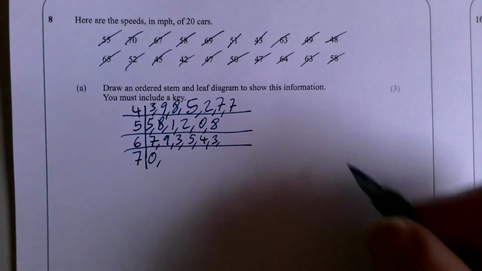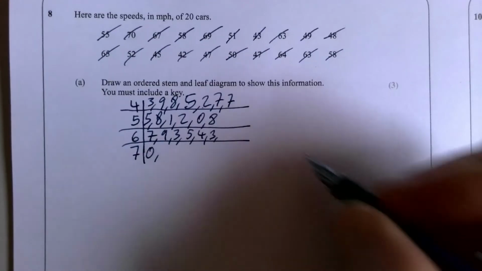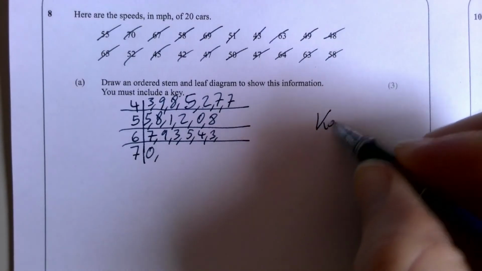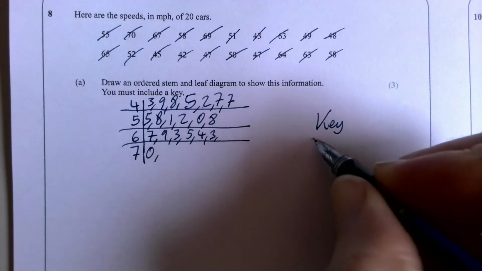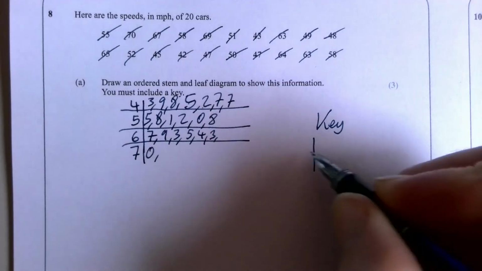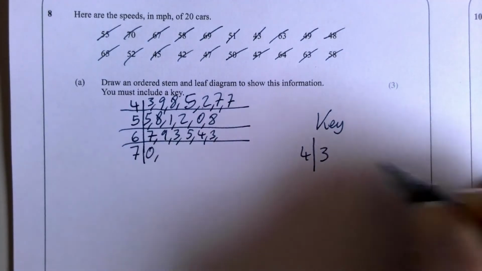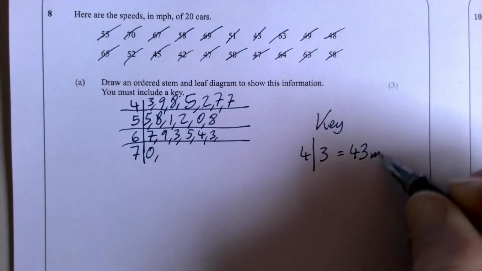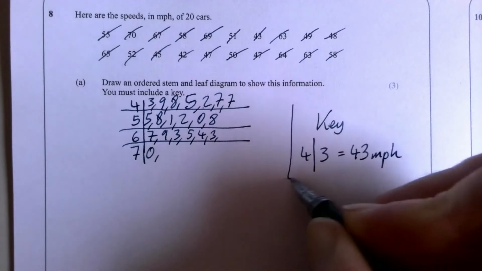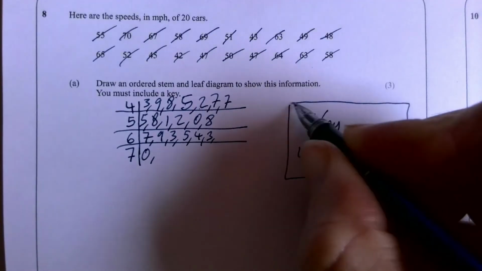Before I put it in order, I think I'll sort out the key. Now they haven't written key here, and that's what will happen in an exam. They won't tell you to, so you need to write key yourself. Put in thing, pick one. I just picked the first one. 43 equals, what is it? It would be 43 miles per hour. So there's my units. Put the key in a nice box.